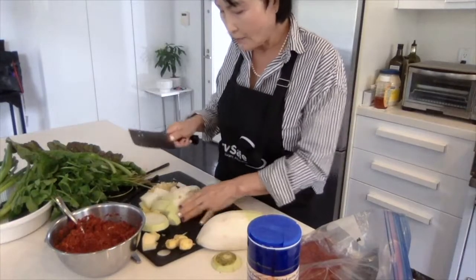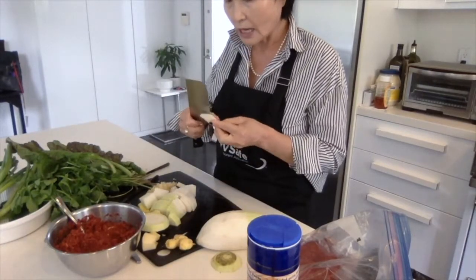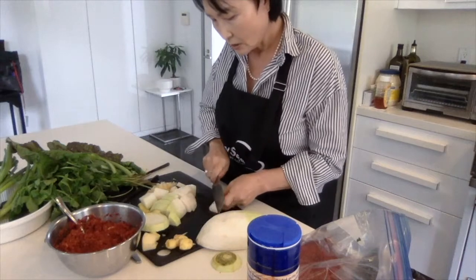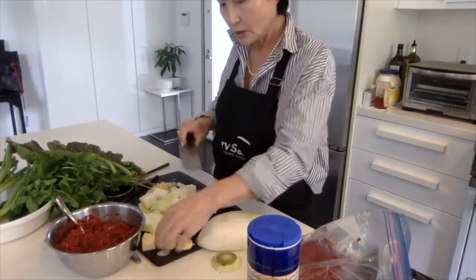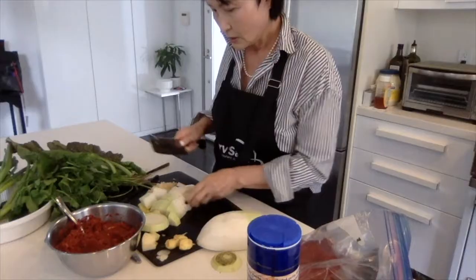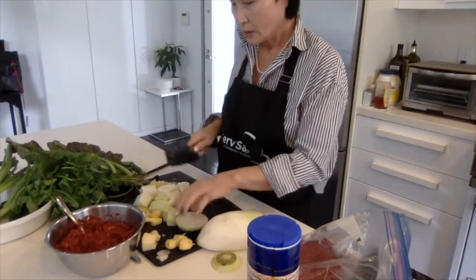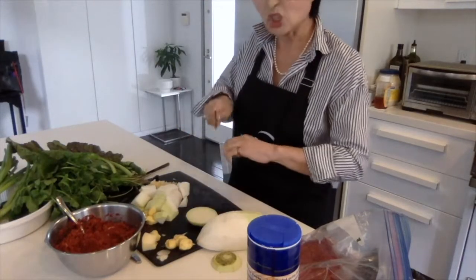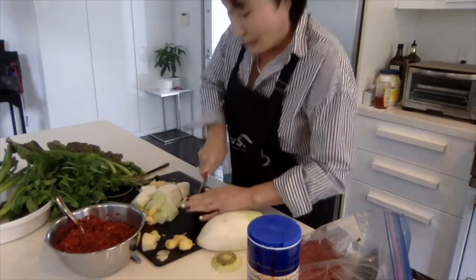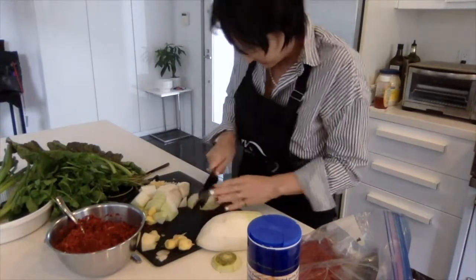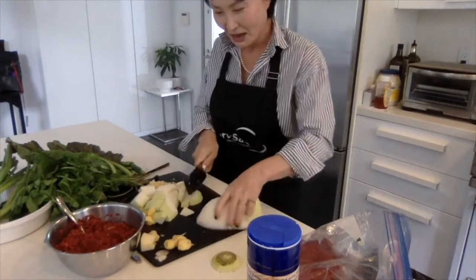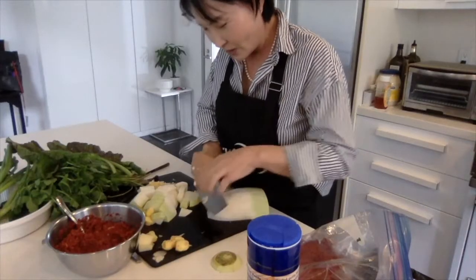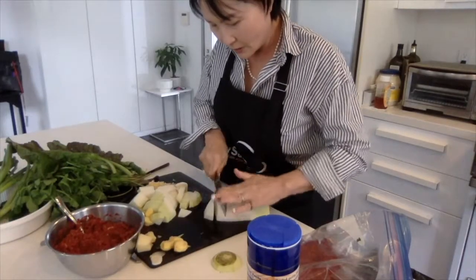You know, I'm not good with knives. You know, chopping, that's my weak point. My friend Mingyu, she's going and me is like, so anyway, so here.